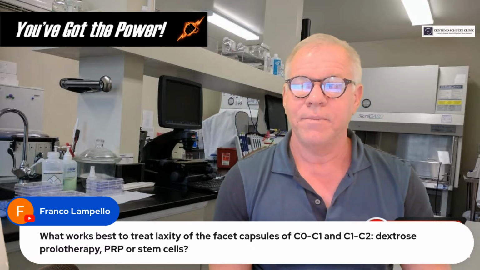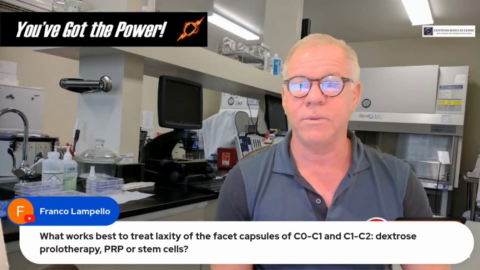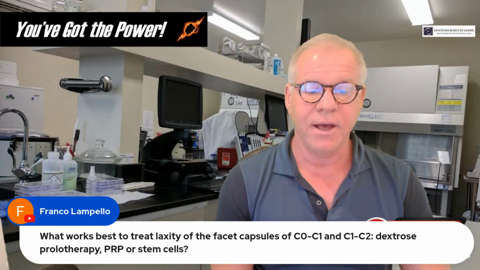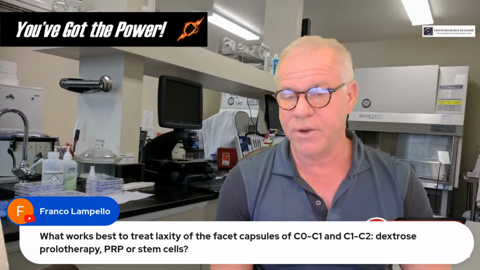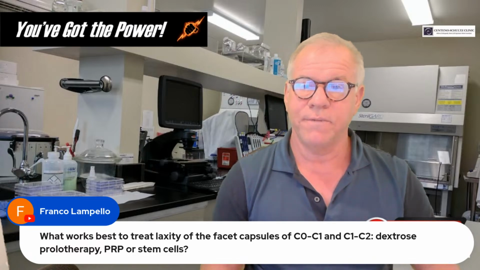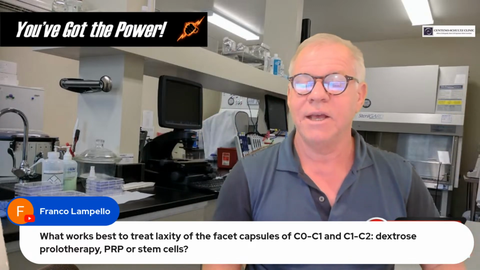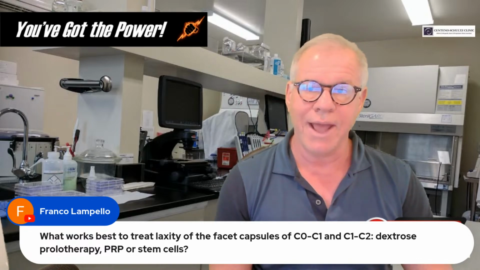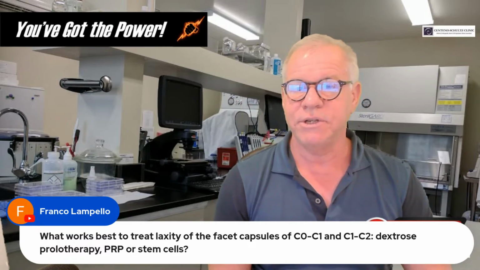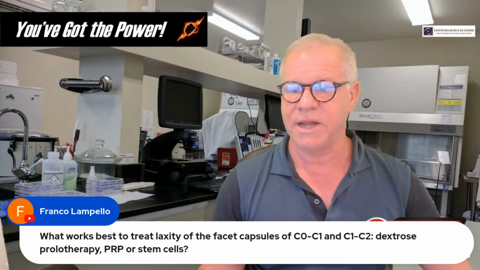So the answer to the question would be that if we're talking about any ligament, stem cells greater than PRP, greater than dextrose prolotherapy. But when it comes to, quote, capsular laxity, that's a little bit of a made-up term by prolotherapists who don't have the expertise to inject the deep internal ligaments that are stabilizing.